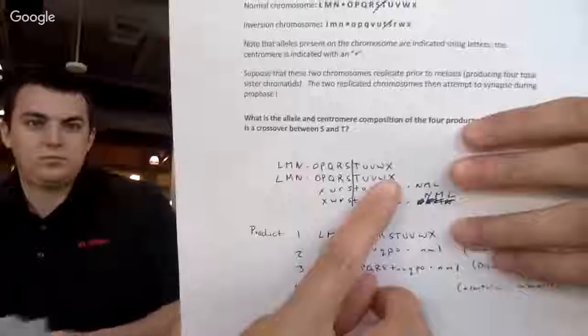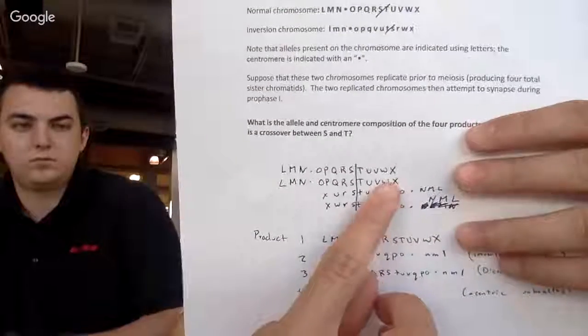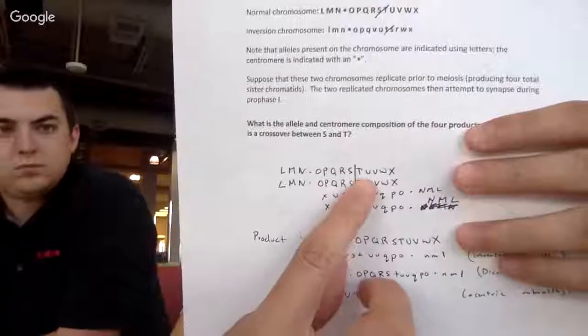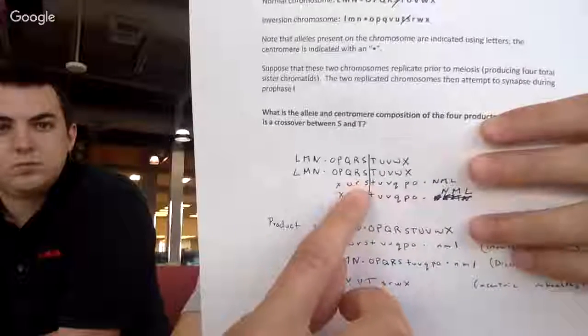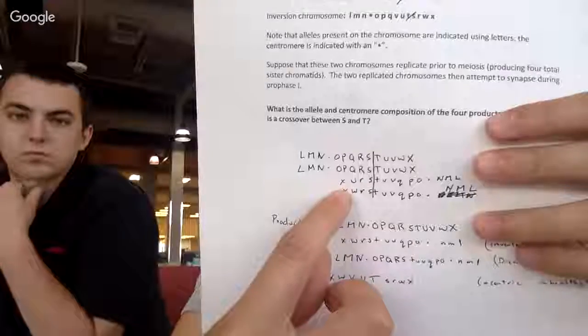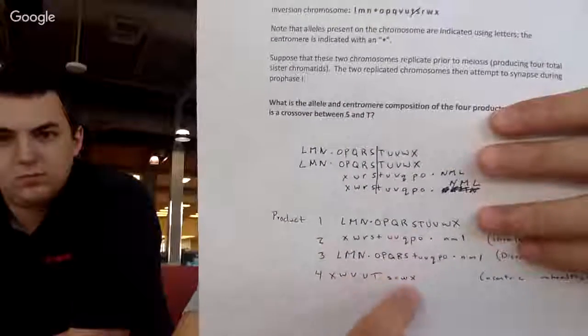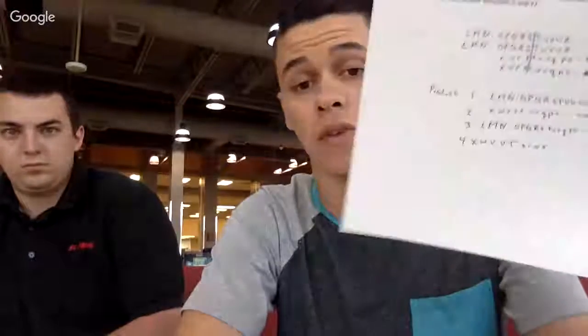Your last one, you're going to go backwards from your first normal chromosome, XWVUT, and then you do the same thing. You go down, you go SRWX, and that is your fourth, and that's acentric and unhealthy, so it doesn't have any centromeres.